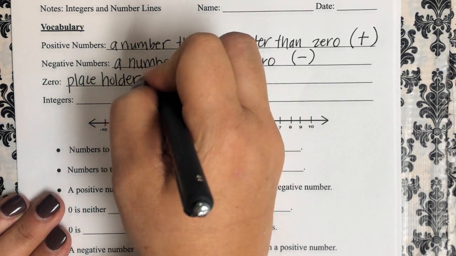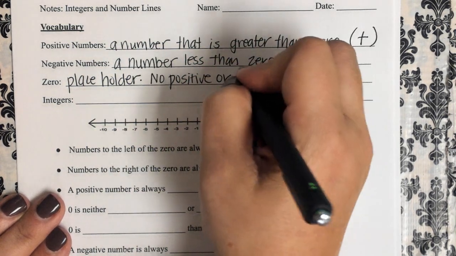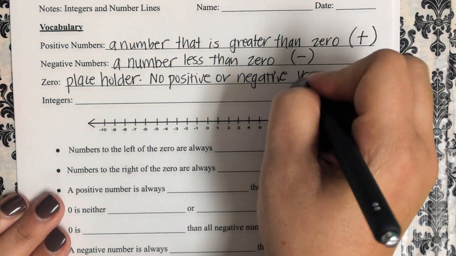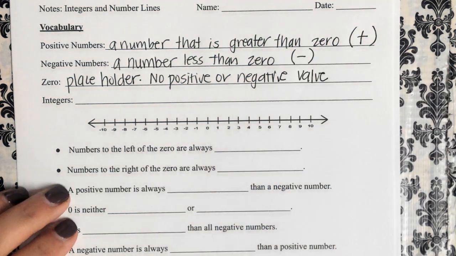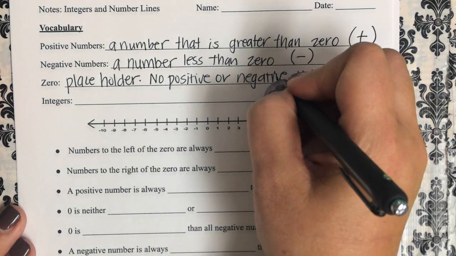It has no positive or negative value. No positive or negative value. Okay? Oh, it's just my pen picked up negative value.